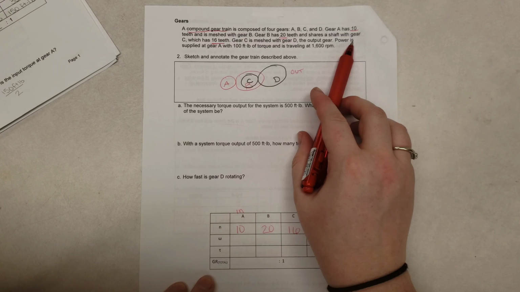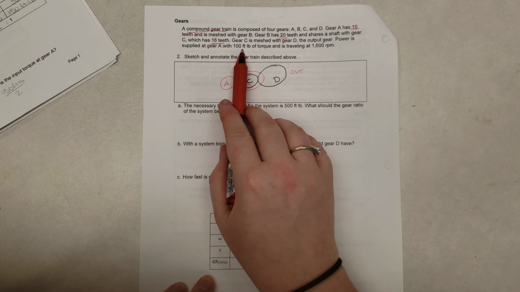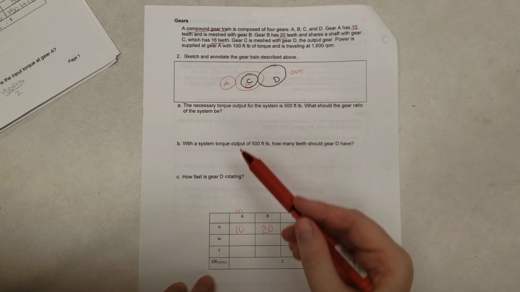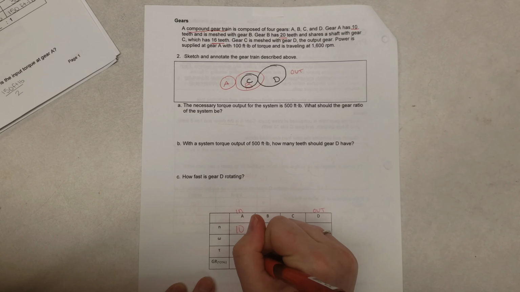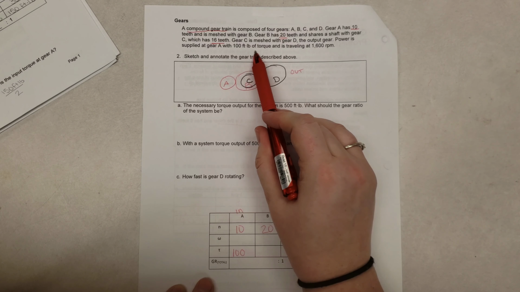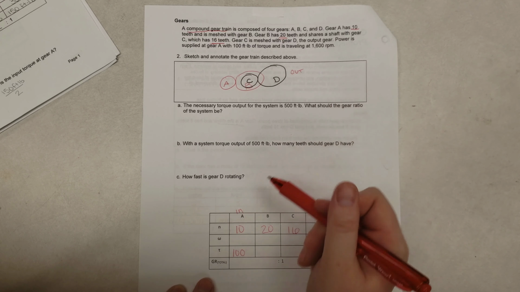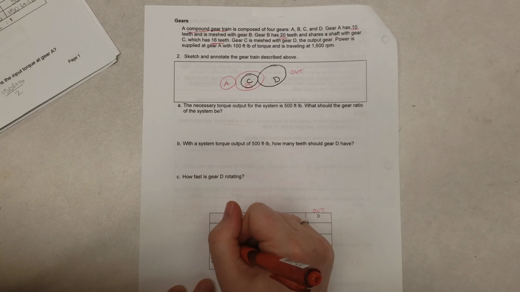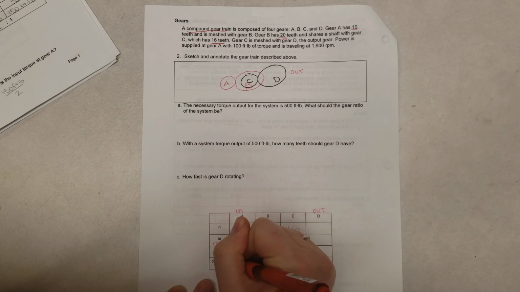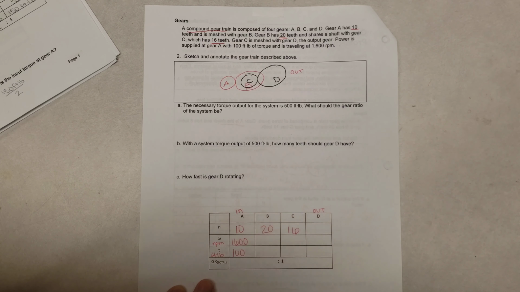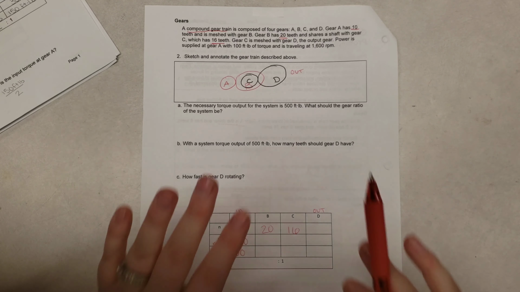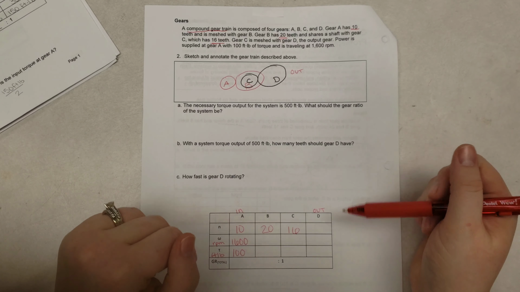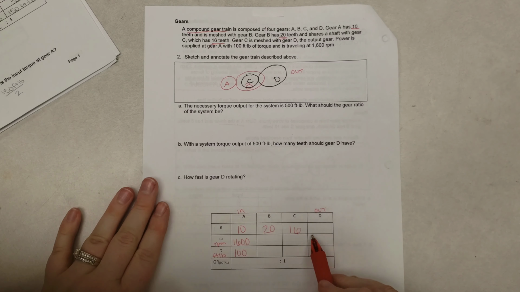I also know that the power supplied at A has 100 foot-pounds, so 100 foot-pounds of torque for gear A. I'm going to record that in my table. And I know A is also traveling at 1,600 rotations per minute. I'm going to put my units over here just so I can save some space. Okay, so this is all the information I've got so far. I'm missing some things that I need to fill in, so I'm going to keep reading to make sure I can fill everything in.